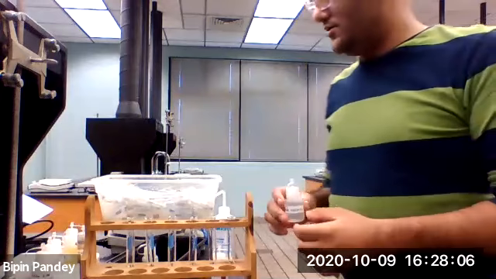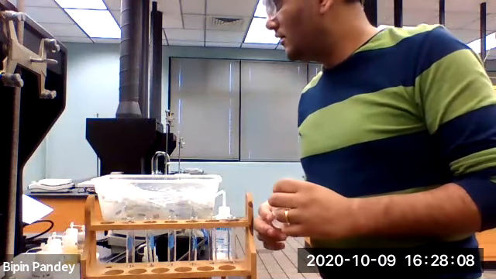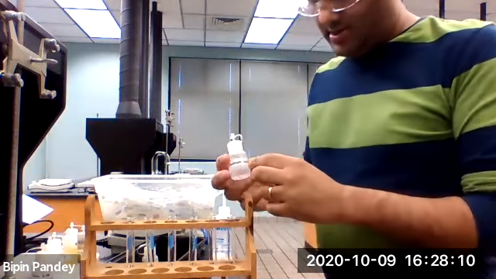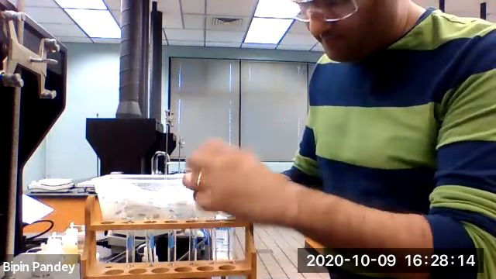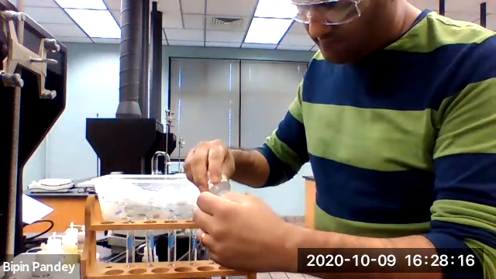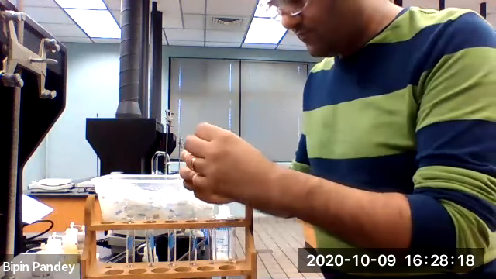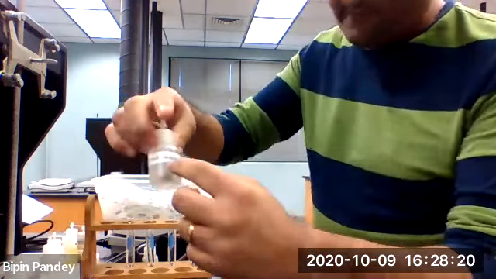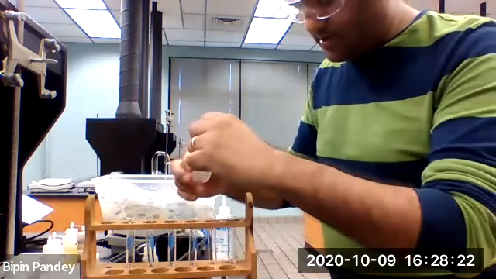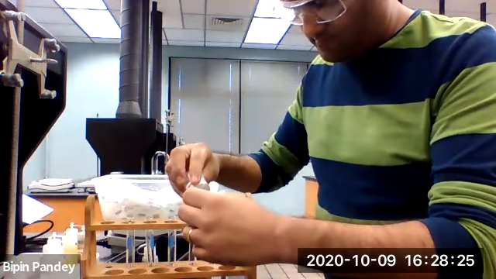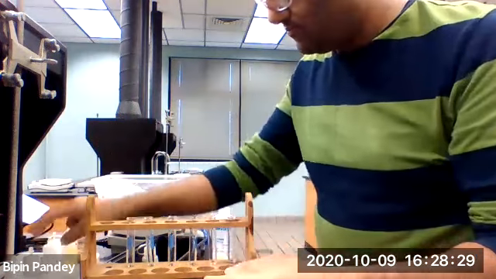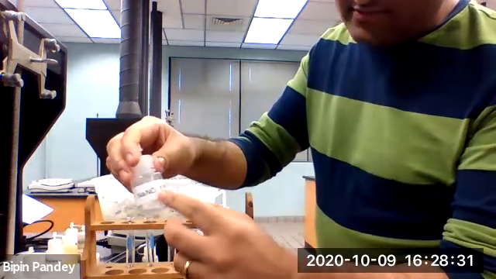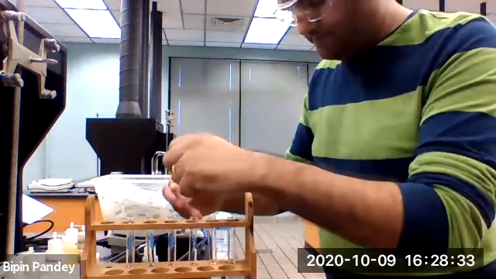Alright, now we are going to do the third reaction. We are going to take each of the anions. For the first one, I'm taking sulfate. Iodide for the next one. Nitrate for the next one.